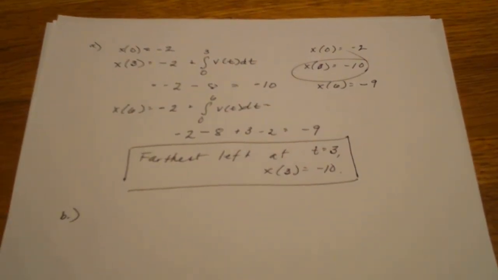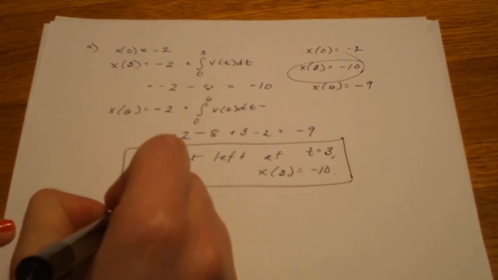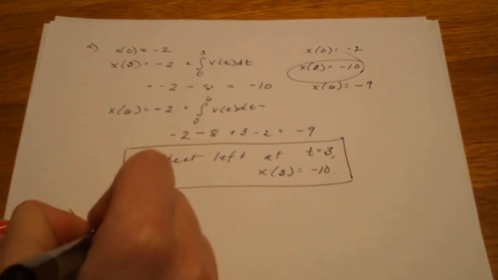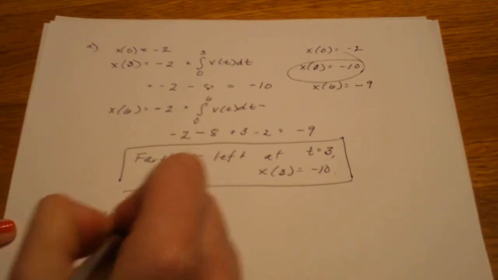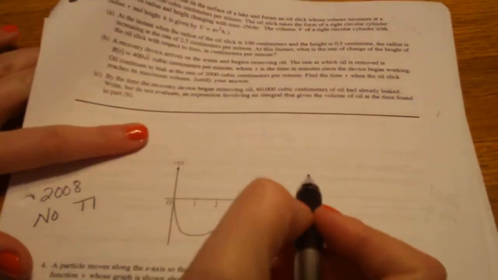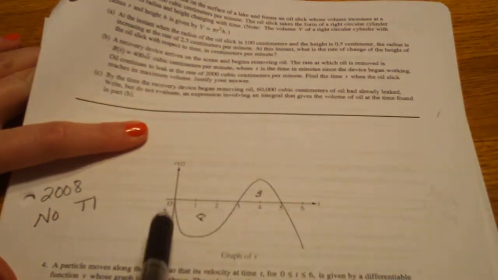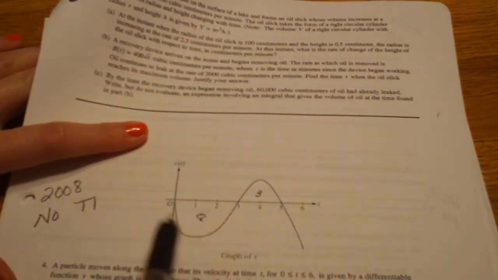Part B. For how many values of t, where t is between 0 and 6, is the particle at -8? Explain your reasoning. Well, knowing everything that I have here, I already know that the position at 0 is -2. I also know that the position at 3 is -10. The position at 5, I can easily figure out. Looking at my graph, I can say that this area underneath is 8. This is 3. So the position at 5 would be -2 minus 8, which is -10, plus 3. That's -7.